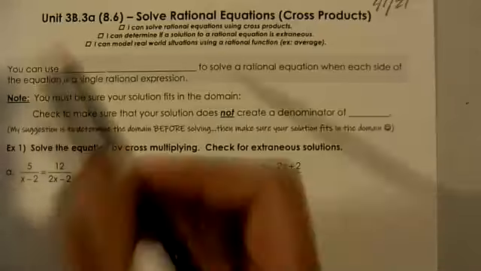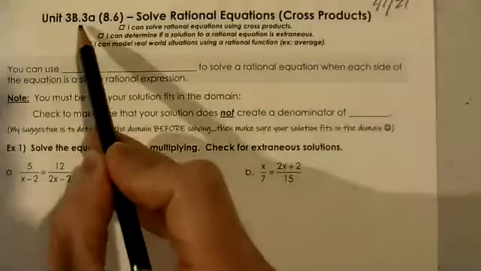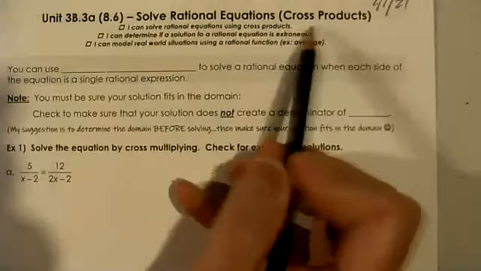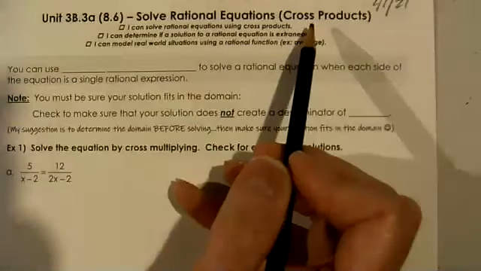Okay, this is Algebra 2 with Trig. We're working on 3B.3A. We're going to solve rational equations. We're using cross multiplication to do that.